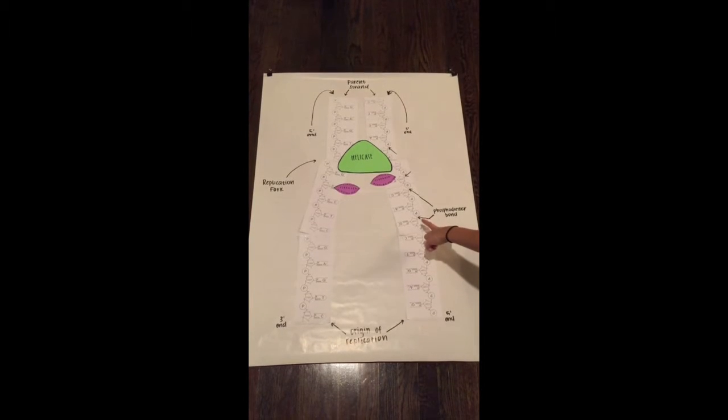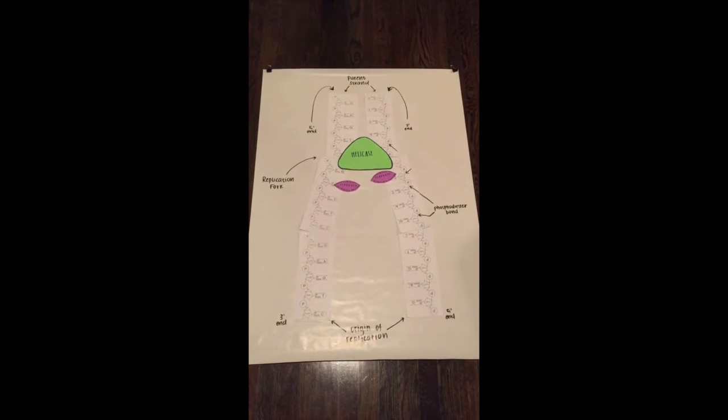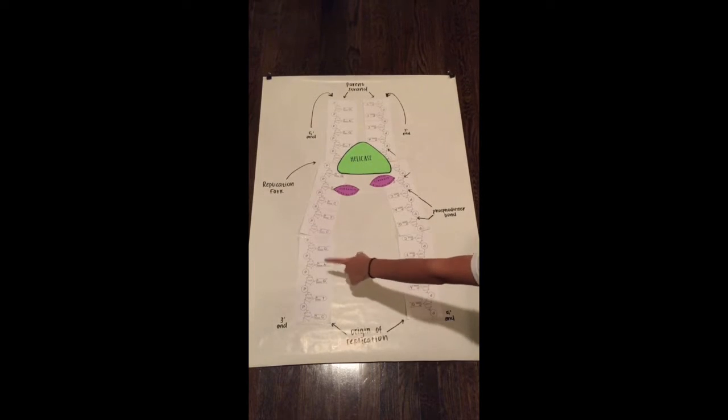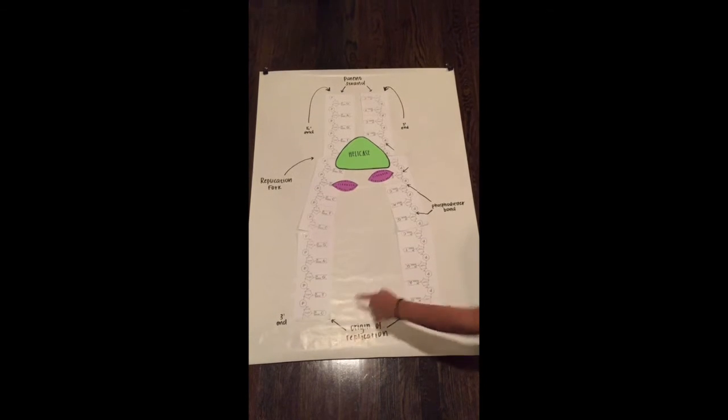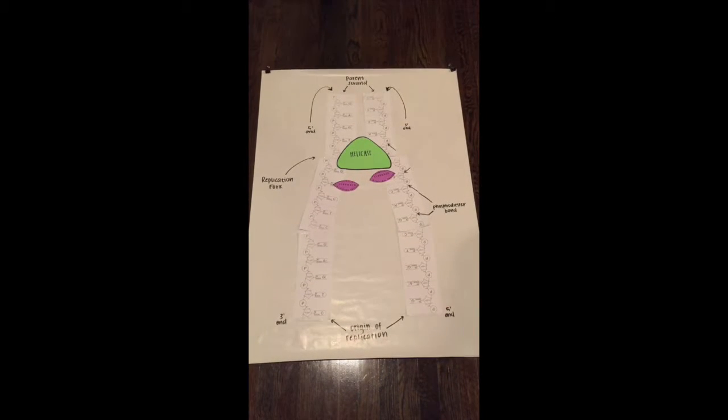A nucleotide is composed of a 5-carbon sugar, a phosphate group, and one of the 4 nitrogenous bases: adenine, guanine, thymine, or cytosine. Adenine and guanine are purines, while thymine and cytosine are pyrimidines. There's also a 5th nitrogenous base called uracil, which is a pyrimidine, but it is only in RNA.